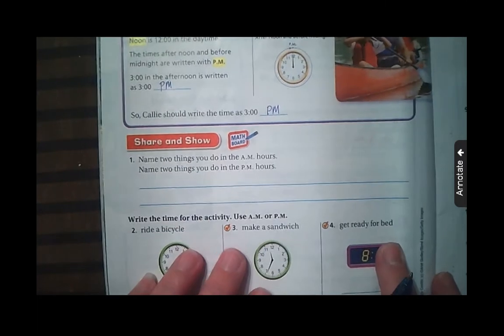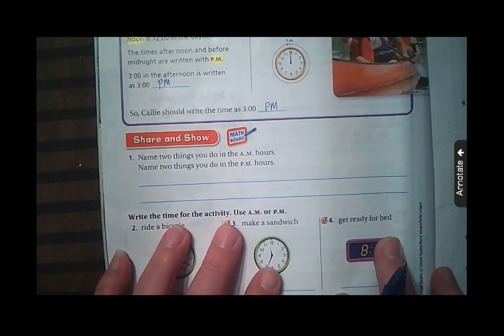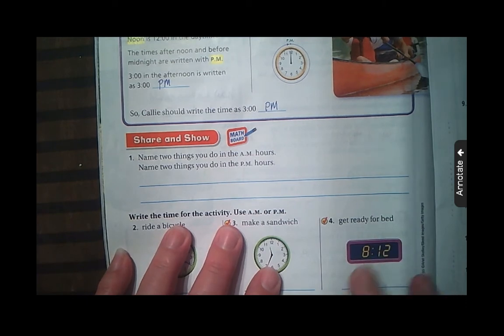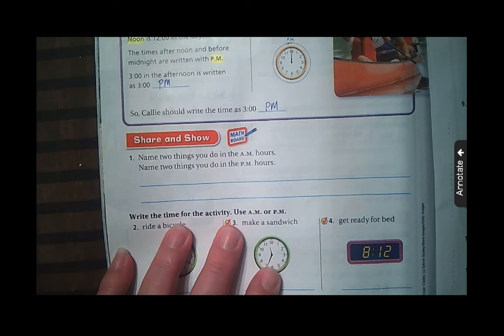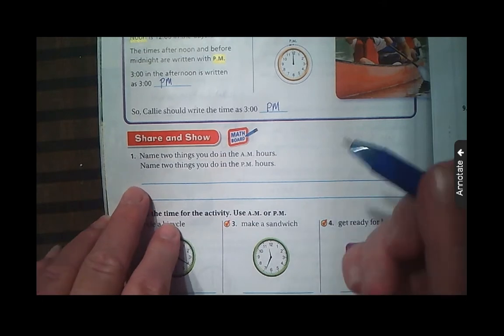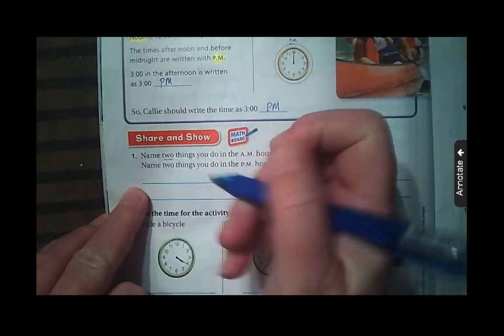Okay, now for your share and show. Name 2 things you do in the AM hours. It could be brush your teeth, you wake up, you get dressed for the day, you eat breakfast, you feed your pets breakfast. What else are some things? You get ready for school, you log into Google Classroom. And so 2 things. You want 2 things for the AM.